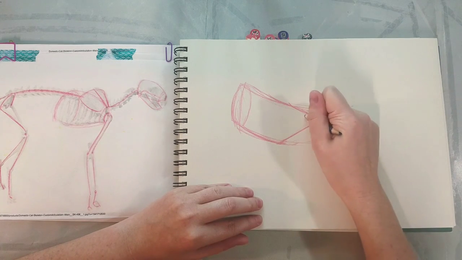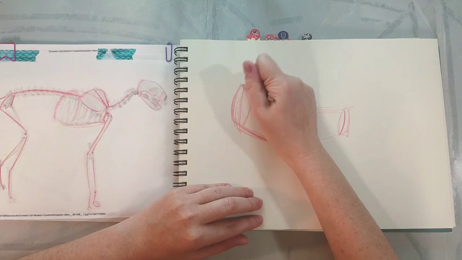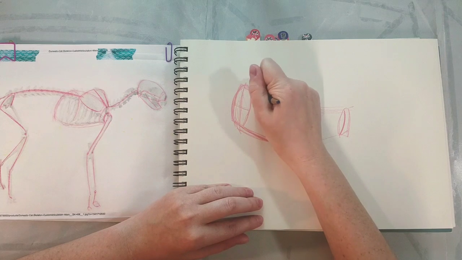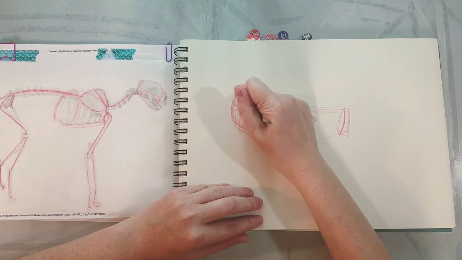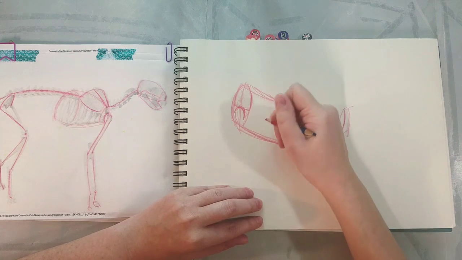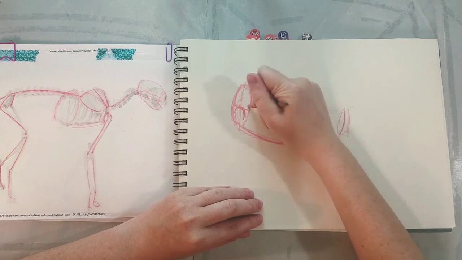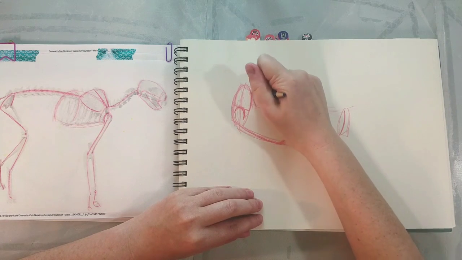Okay, anyway, rib cage. And then with small cats, the neck opening would be around here, and the collarbone would be around here. And then the shoulder blades, which I don't think we see so much in this view, would be around here.